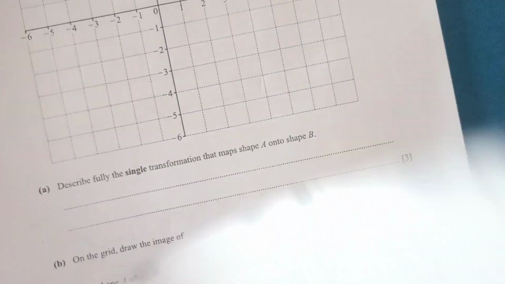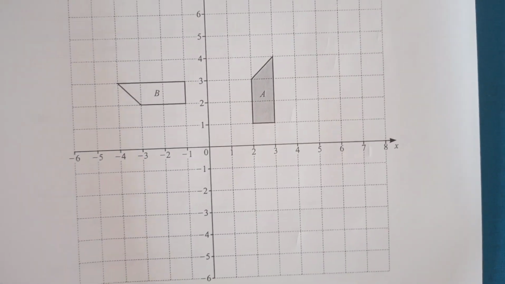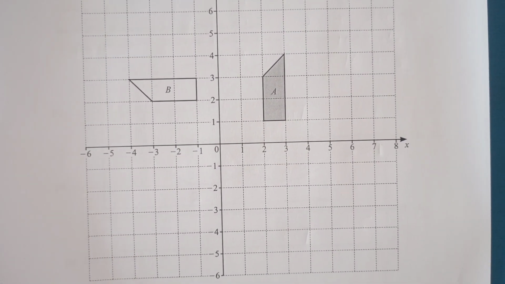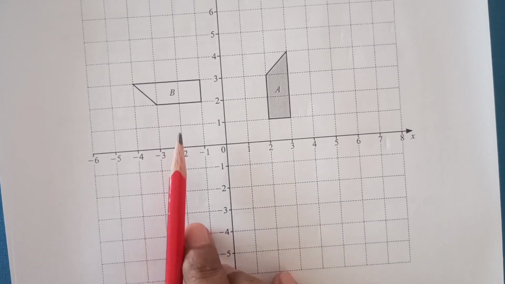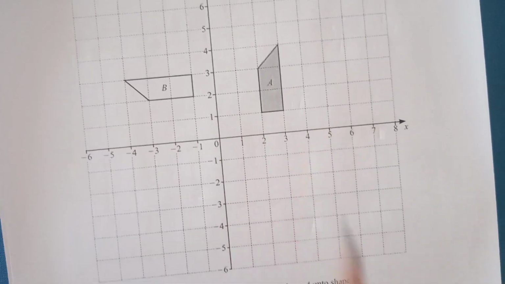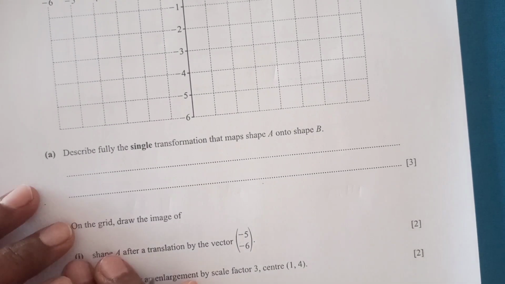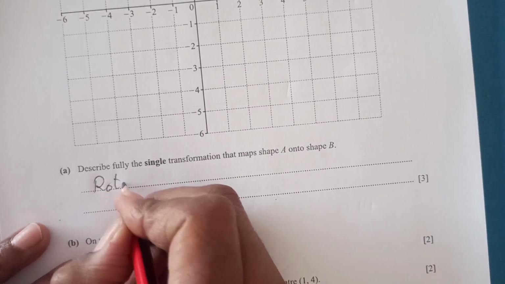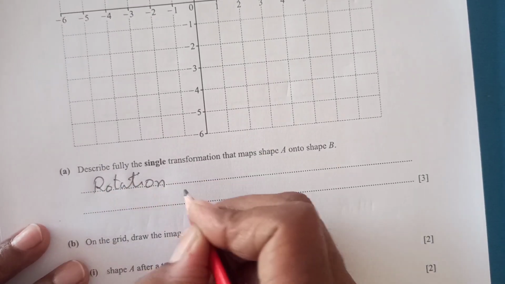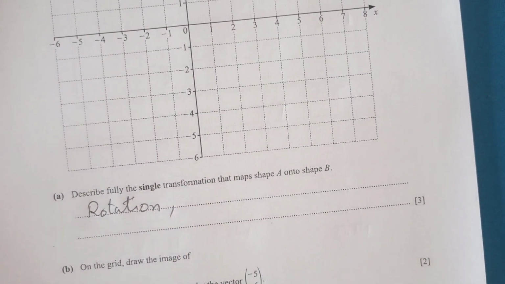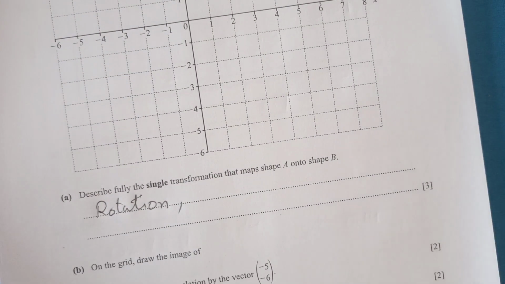Now number 18, we have here the diagram A and B. Describe fully the single transformation that maps shape A onto shape B. So you can see this is a rotation, it's very clear, rotation 90 degrees. You can even use a tracing paper. Let me show you. This is the tracing paper here.